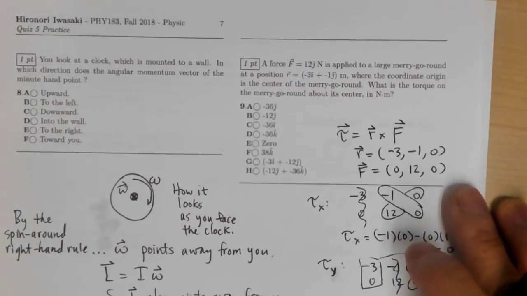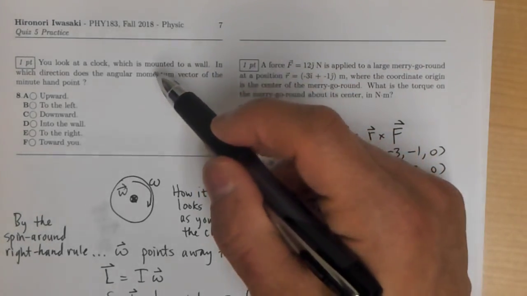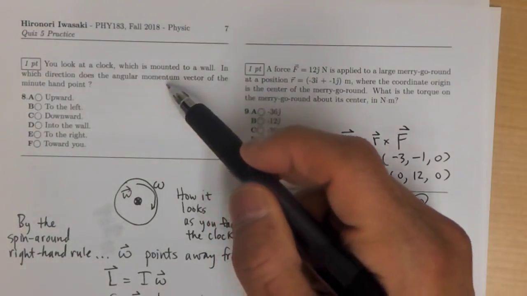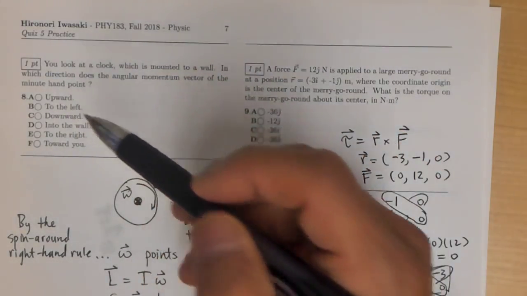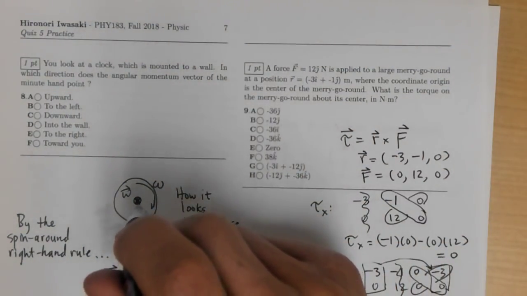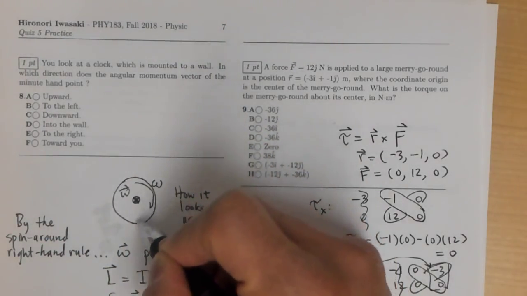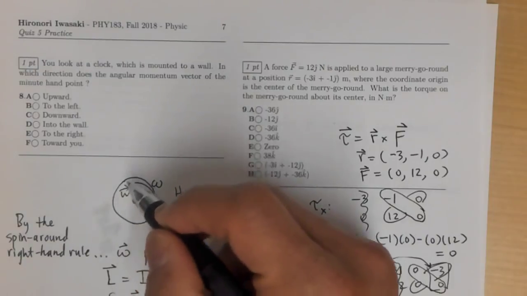Next question. You look at a clock which is mounted to a wall. In which direction does the angular momentum vector of the minute hand point? You're looking at this clock, here's the clock face as you see it, and the clock is going clockwise, obviously, because it's a clock.